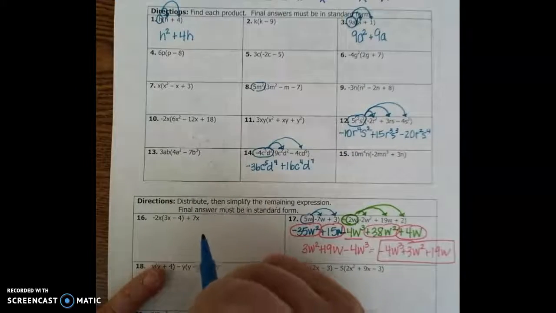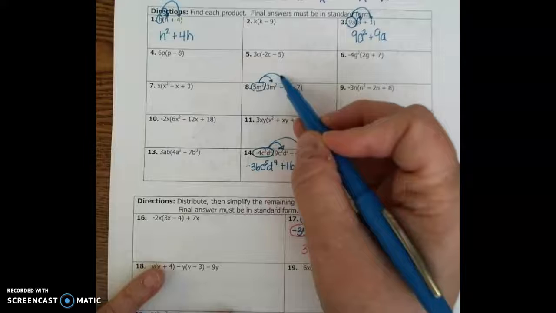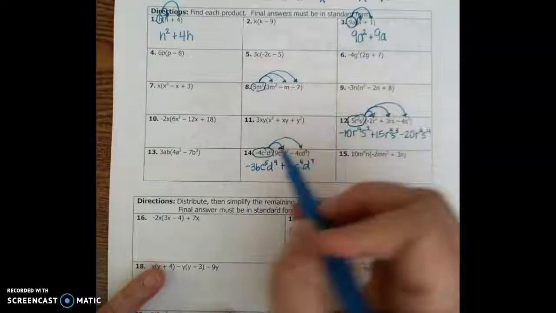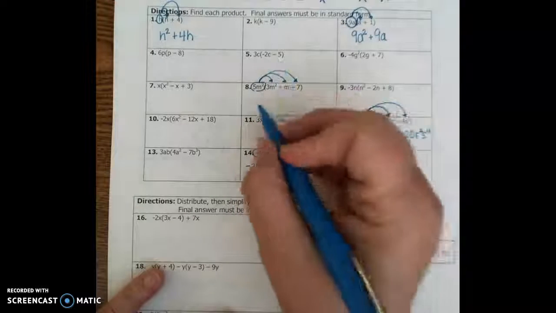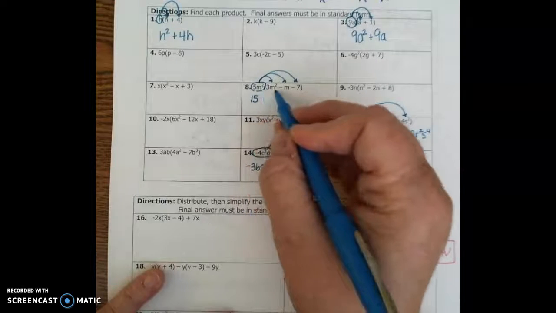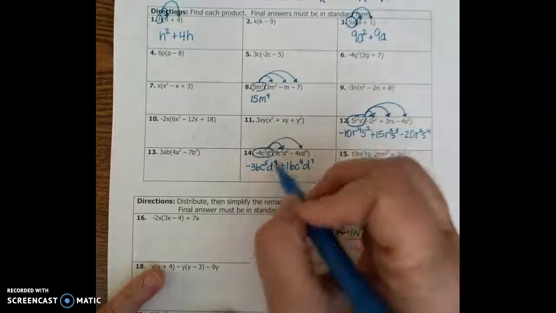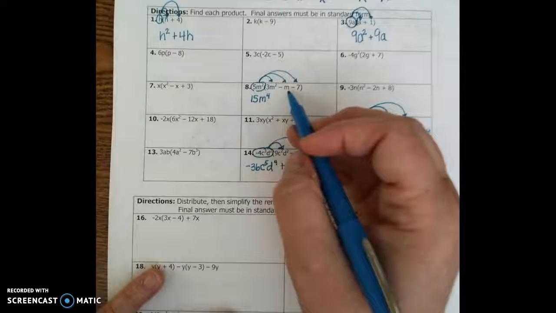So we're going to take all of 5m squared and distribute it to each of the 3 terms inside the parentheses. So we're going to do one term at a time. We got 5 times 3, which is 15. And we have m squared times m squared. That's a total of 4 m's, so we're going to say m to the 4th. And now we're done with that term. We dealt with both pieces. So we're going to move on to the second term.